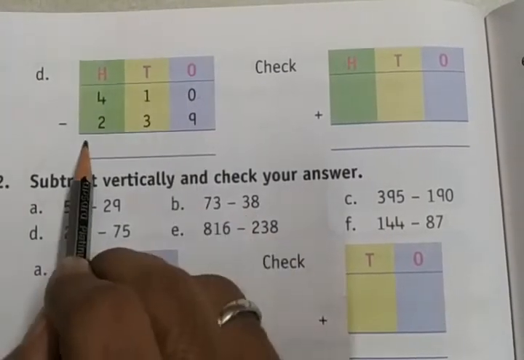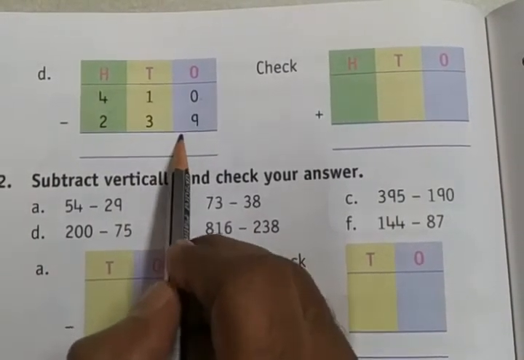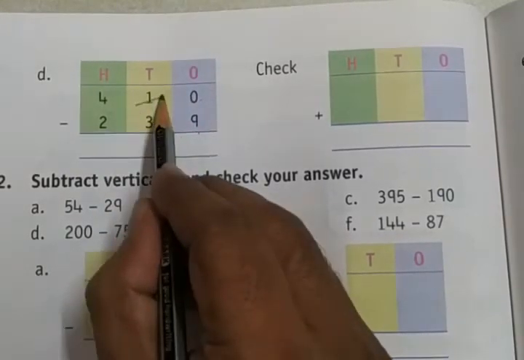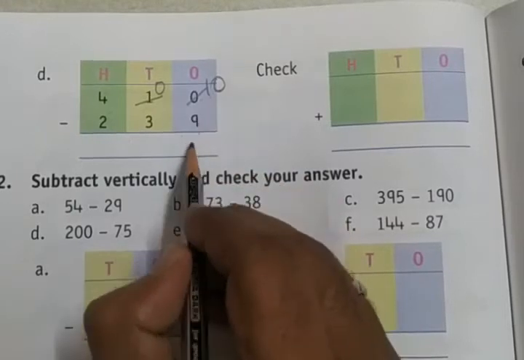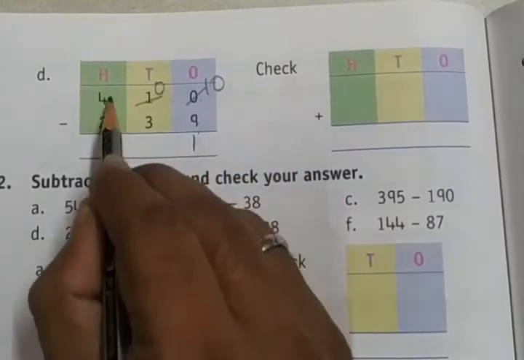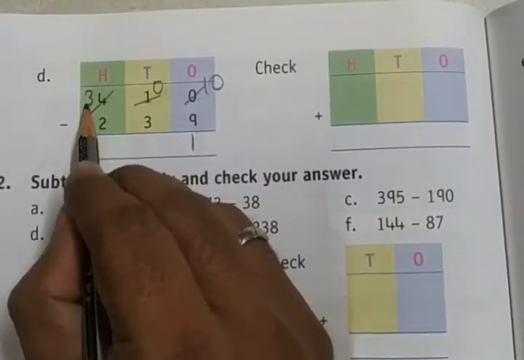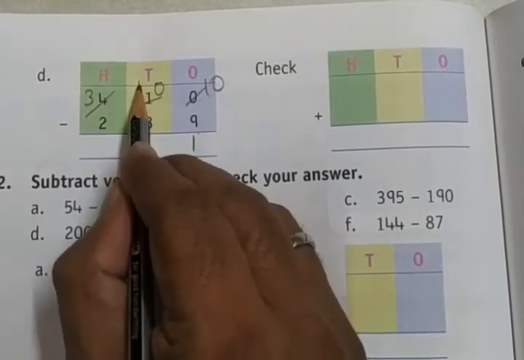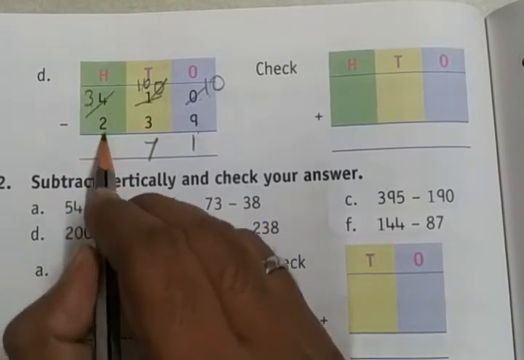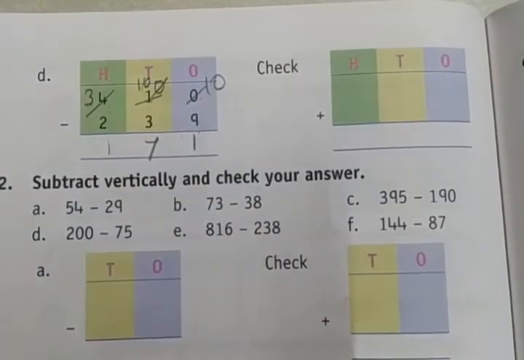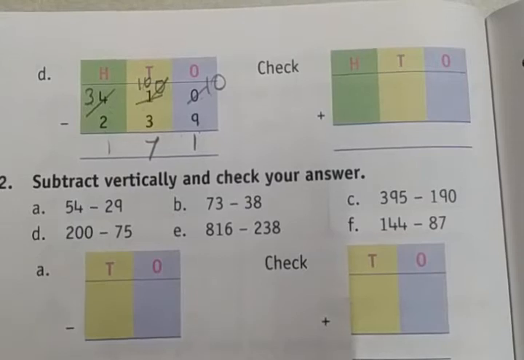410 minus 239. 0 minus 9 is not possible. 1 you have to take it. It will become 0 and it will become 10. 10 minus 9 is 1. It is 0 here. You have to borrow 1. It will become 3. It will become 0 plus 10 is 10 only. 10 minus 3 is 7. 3 minus 2 is 1. 171. Okay. So now cross check.